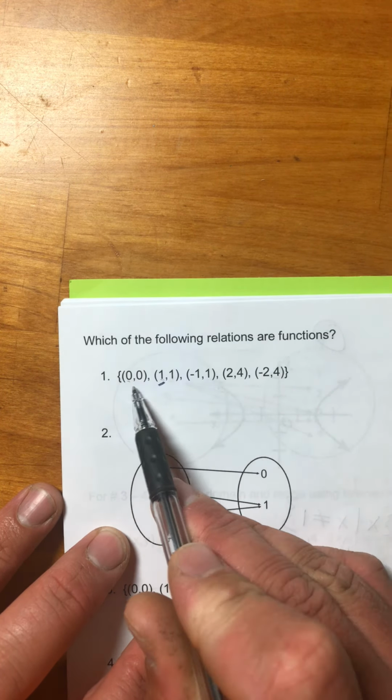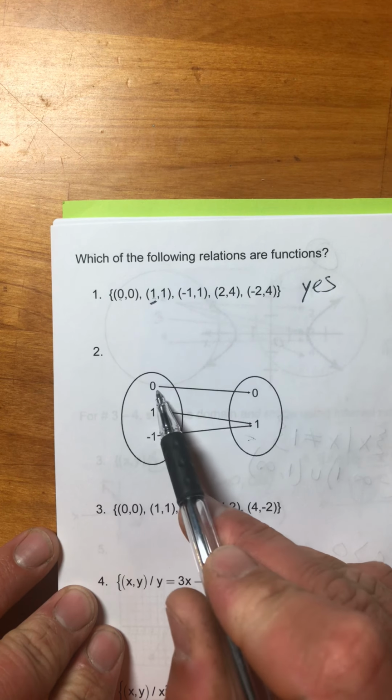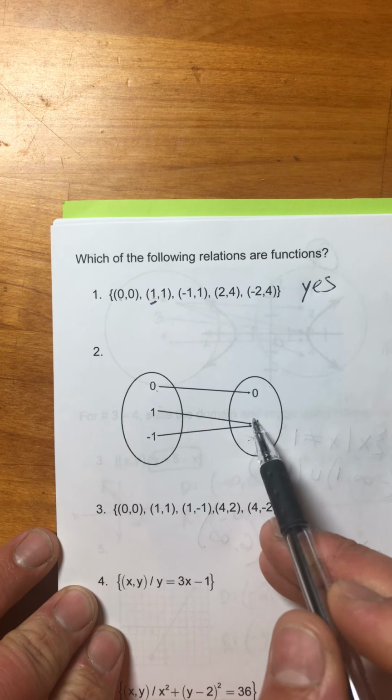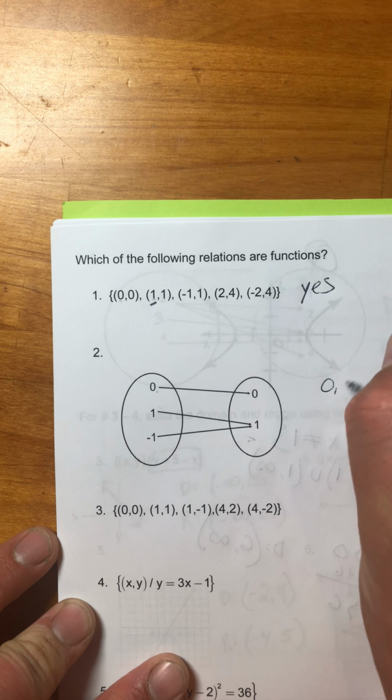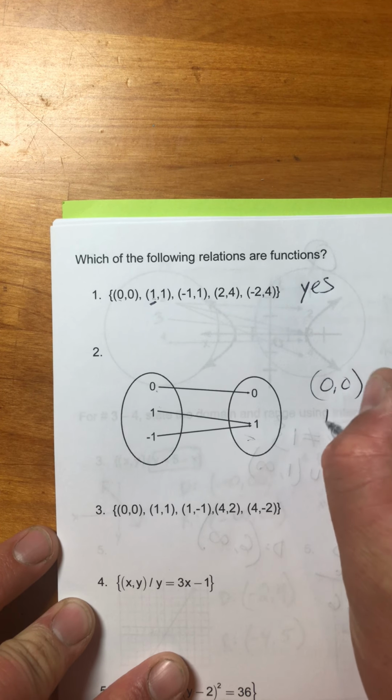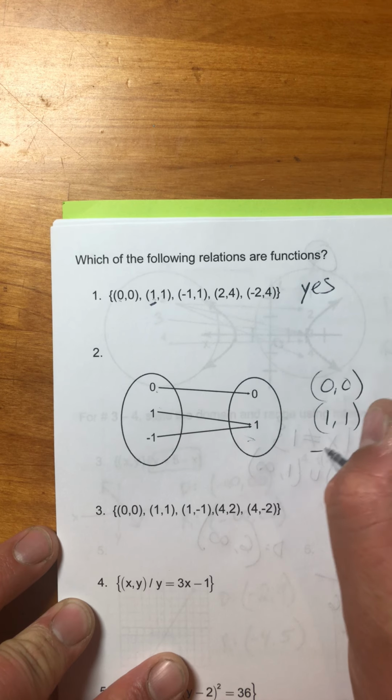All right, so it's just a yes or no right now. Yes, that is a function. Number 2 has these bubbles again, like that Algebra 1 thing. 0 goes to 0, right? 1 goes to 1, negative 1 goes to 1. Instead of these bubbles, you can write those as ordered pairs. That's 0, 0. That's 1, 1, and negative 1, 1.